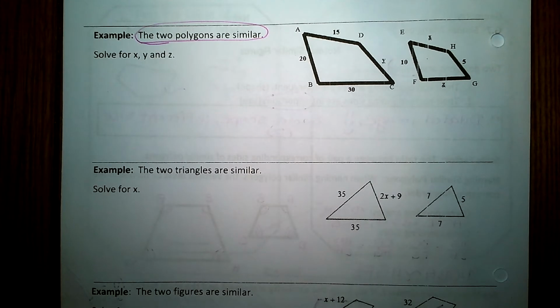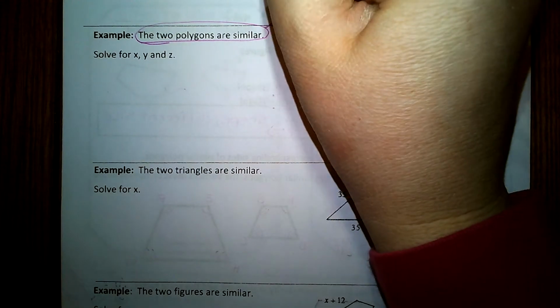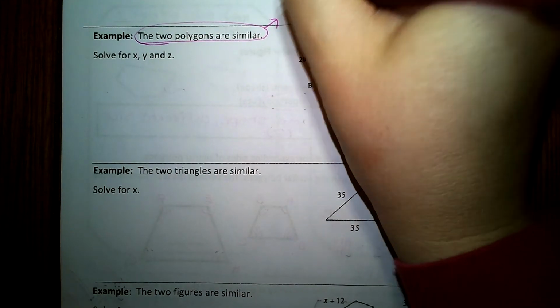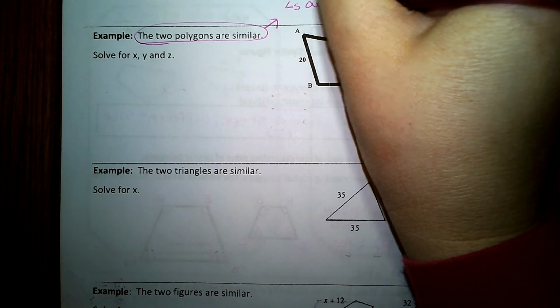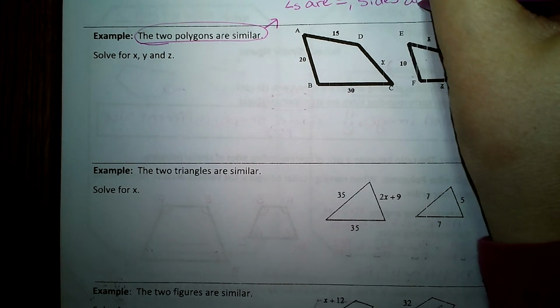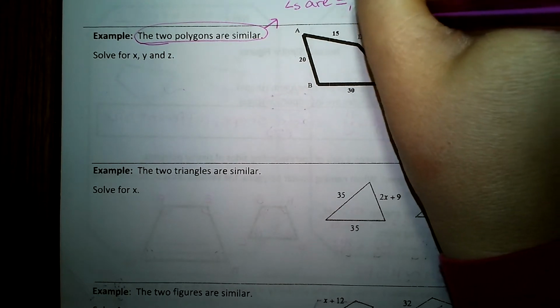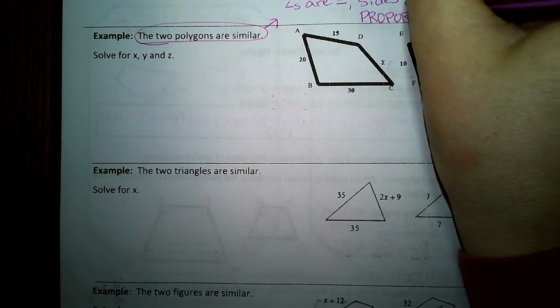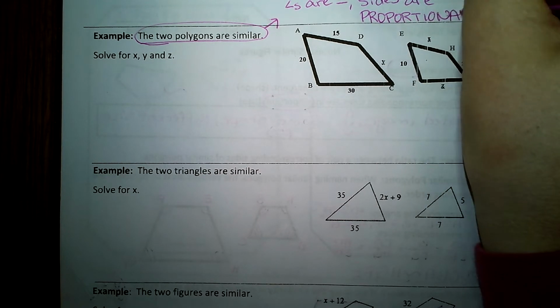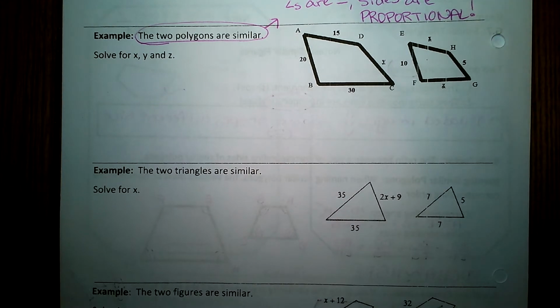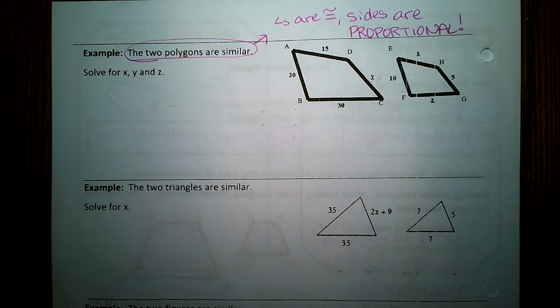They are similar, which means that the angles are congruent and the sides are proportional. Proportional, not congruent. The angles are congruent. The sides are proportional, which means one figure is an enlargement of the other. So let's take a look at how we might use this information to do some solving.